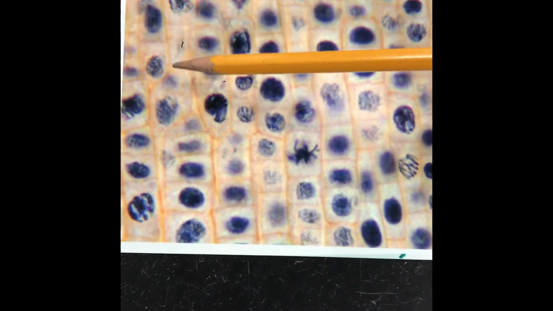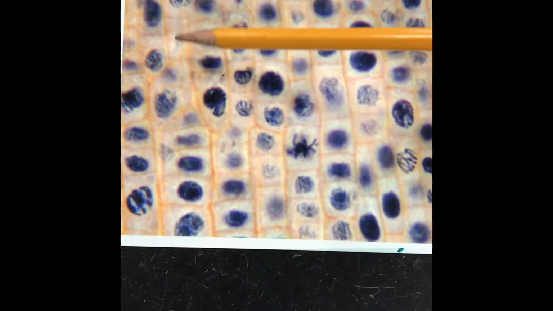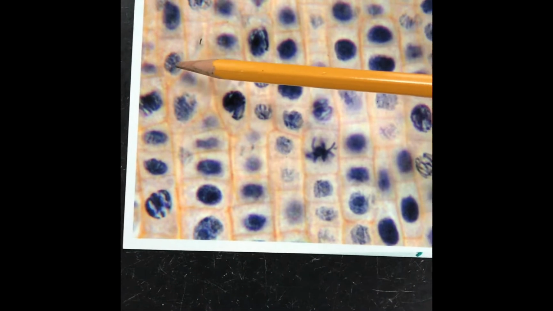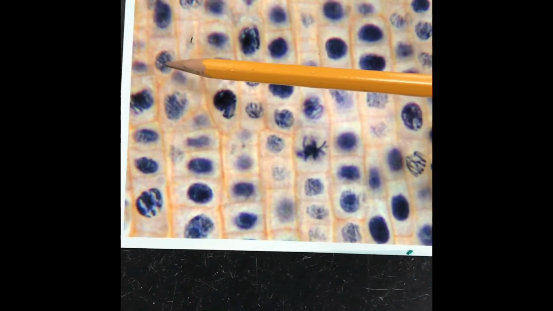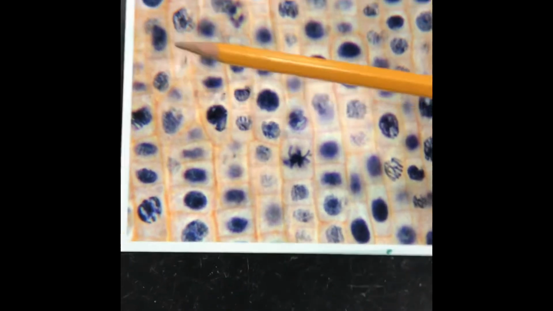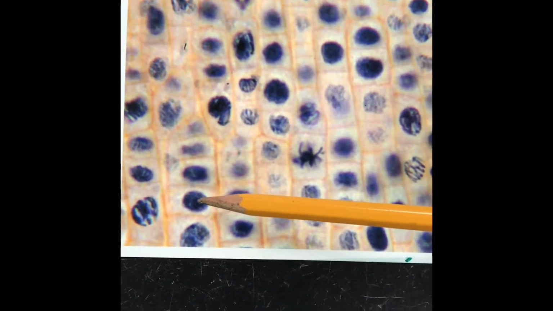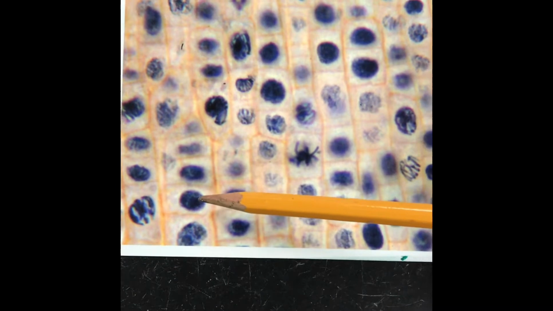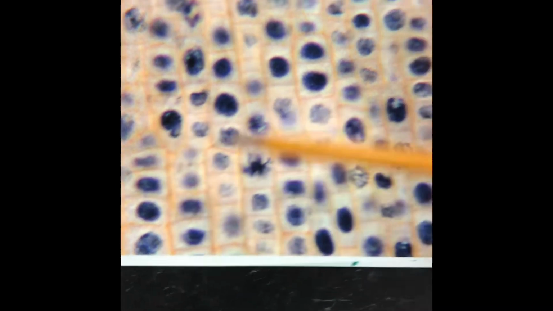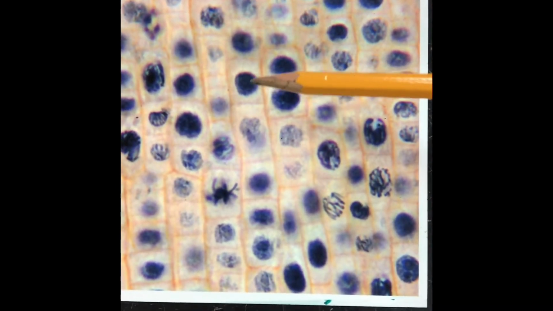You don't really see anything. That's a dead cell. Don't count that one. Okay, but if you see one like this one right here that I'm pointing to, that's prophase. So then you may be saying, well, what does interphase look like, Miss Lynham? Look at this one right here. Classic interphase. You can see the nucleolus in the center. And so that's interphase. Over here, that's interphase.